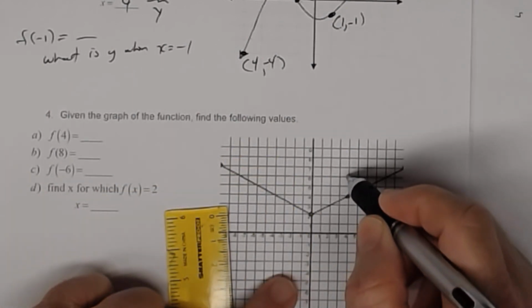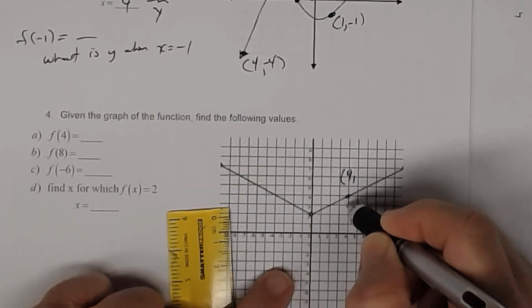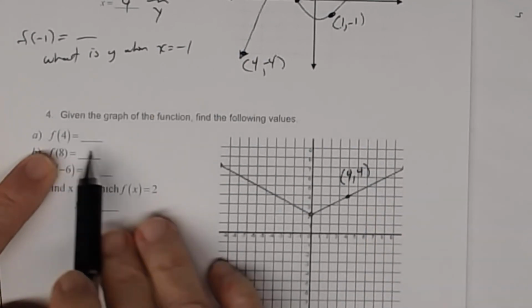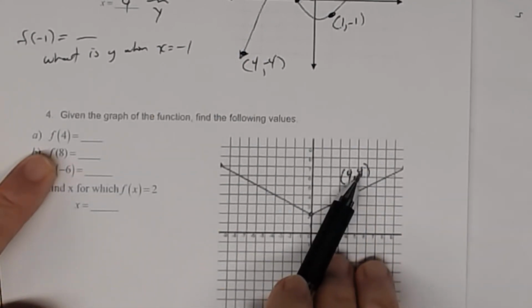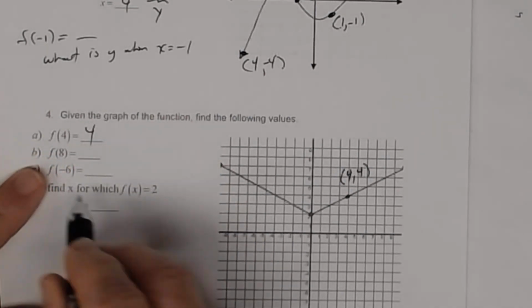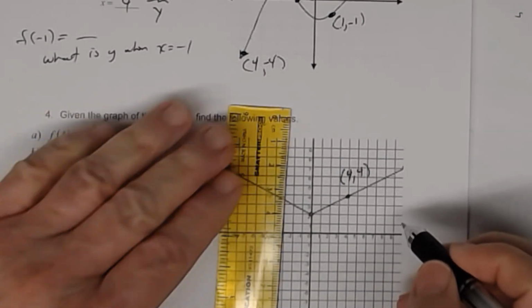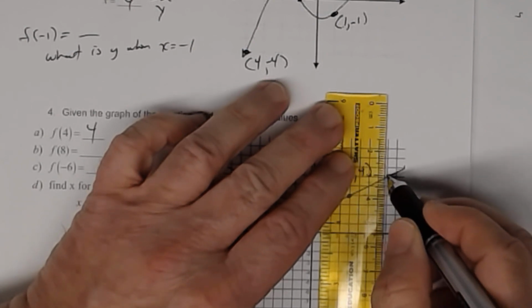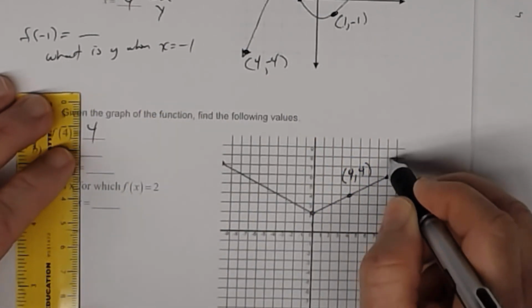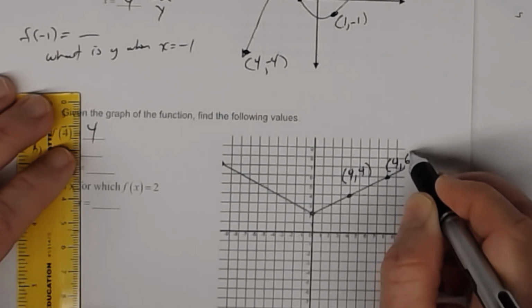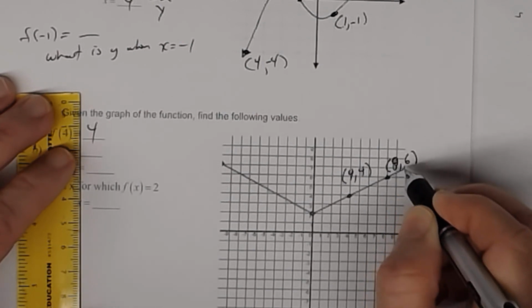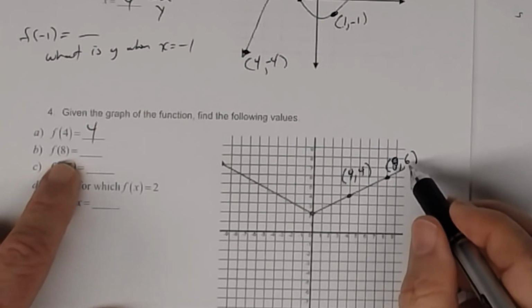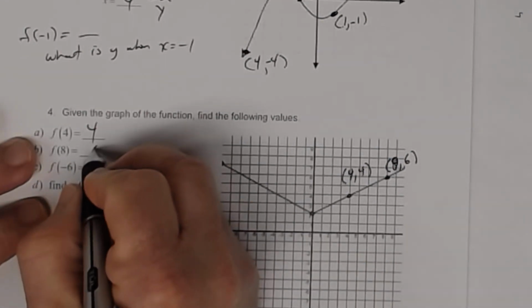That point represents (4, 4). So when x is 4, my y value is 4. Now f of 8 is here. So when x is 8, this is going to be (8, 6). So when x is 8, what's my y value? My y value is 6.